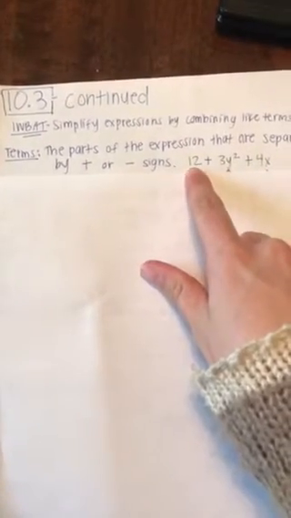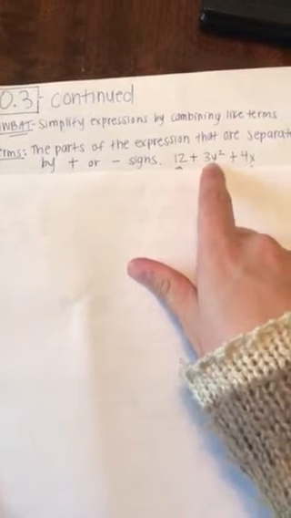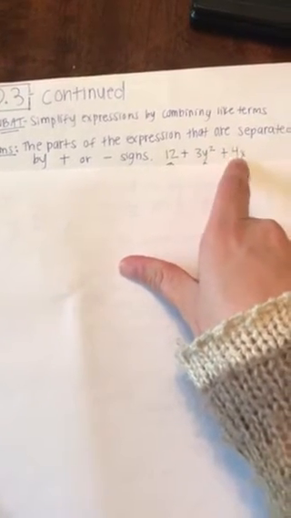So I'm going to start off with just a few vocabulary definitions. When I say terms, that means the parts of the expression that are separated by plus or minus signs. So 12 is a term, 3y squared is a term, and 4x is a term.